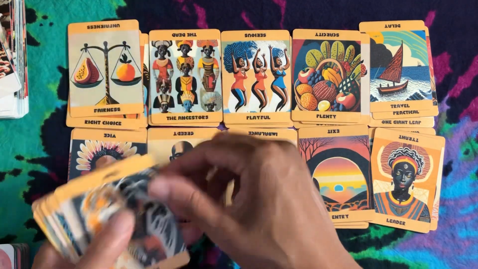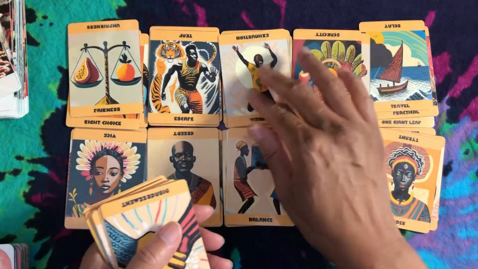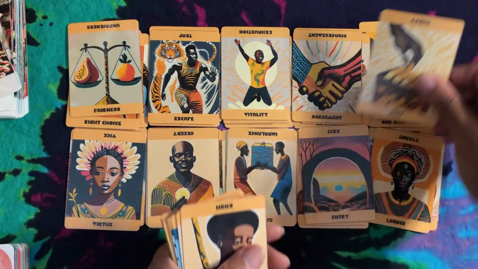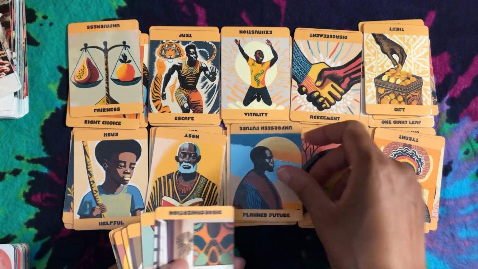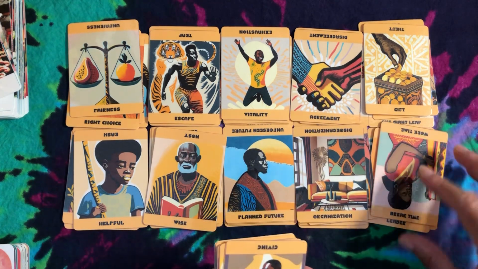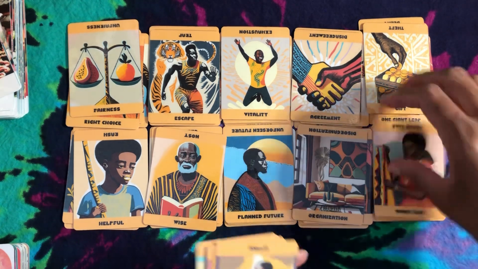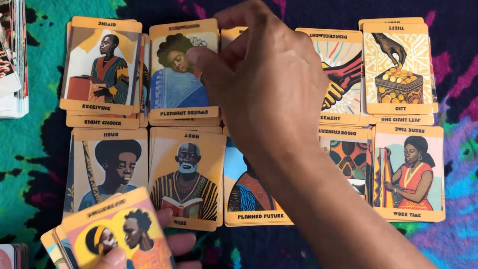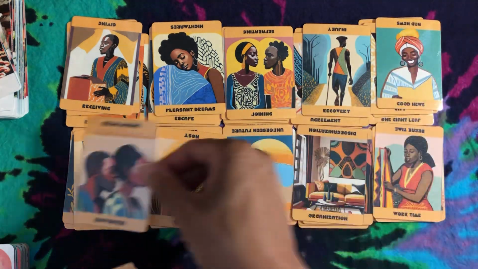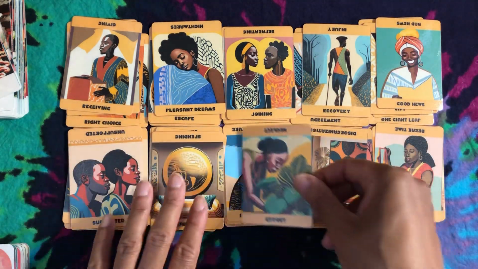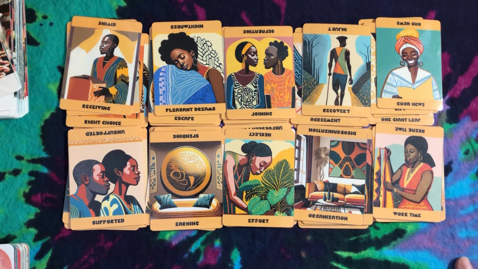That's just the color scheme that came with using that prompt. Okay, so that is the deck, and I think it's really fun.